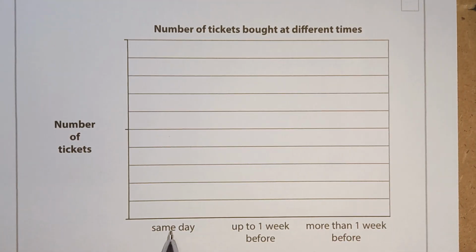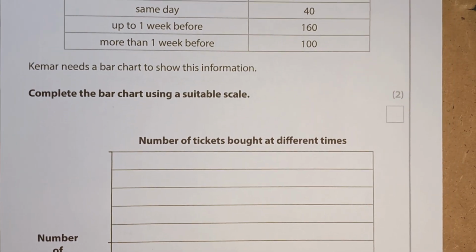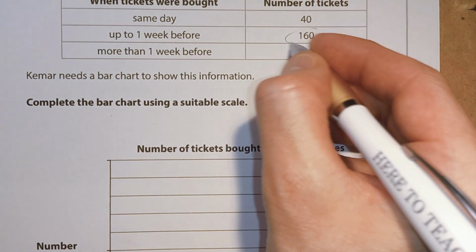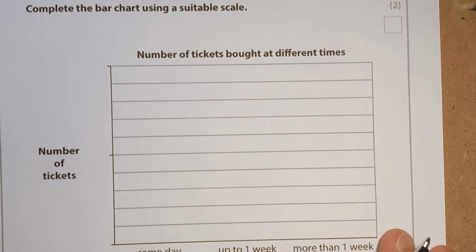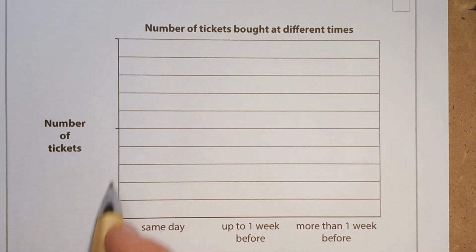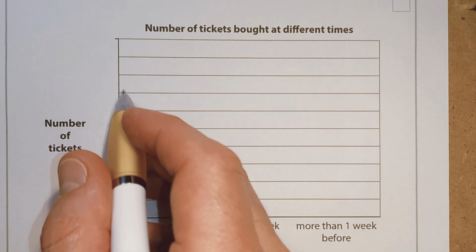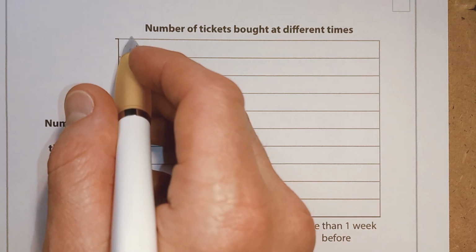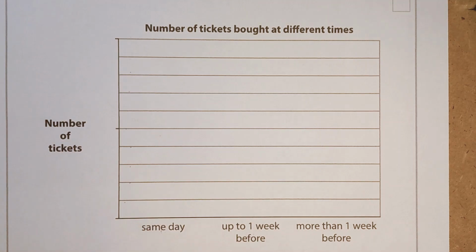Well, they've already written in our categories, same day, up to 1 week before, and more than 1 week before. We've got a number of tickets. We need to write our numbers up the side, our scale. Well, look at the biggest number we've got. We've got 160. So we're going to make sure that this goes at least as high as 160. So, for example, we're not going to do 10, 20, 30, 40, 50, 60, 70, 80, 90, 100, because 160 would be way off the top.